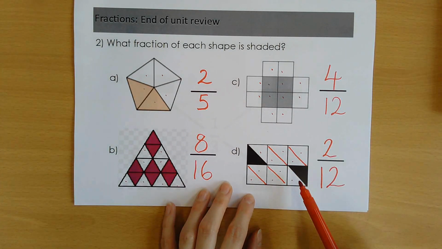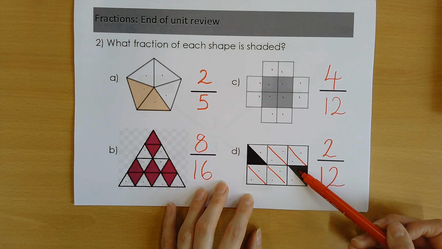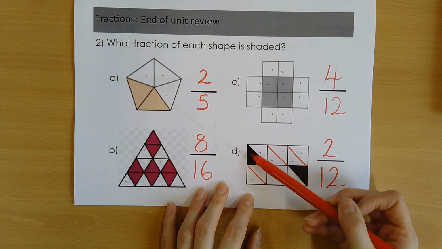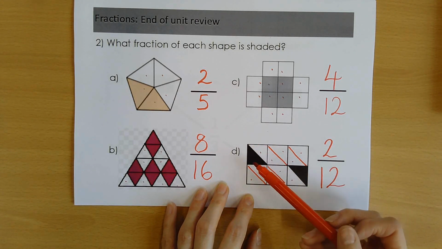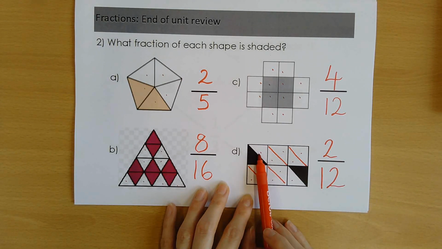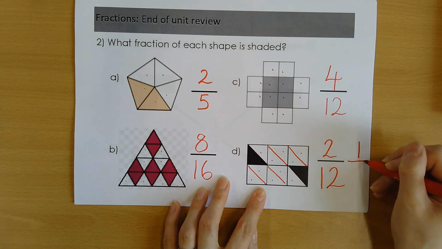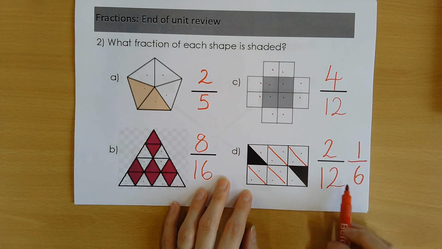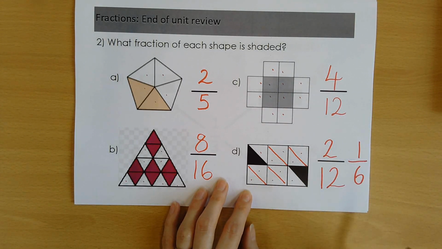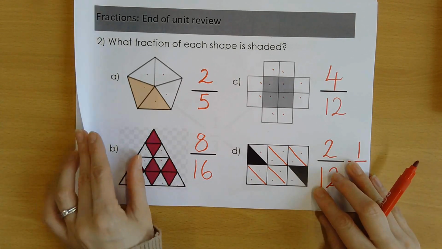Okay, but you may also have recognised if I put this part here next to this part, I would have had 1 whole square shaded. So if I counted it as separate squares, I had 1, 2, 3, 4, 5, 6. So 1 out of 6 could also be your answer there. So it's an equivalent fraction. So if you've got 2/12 or 1/6, both are correct.